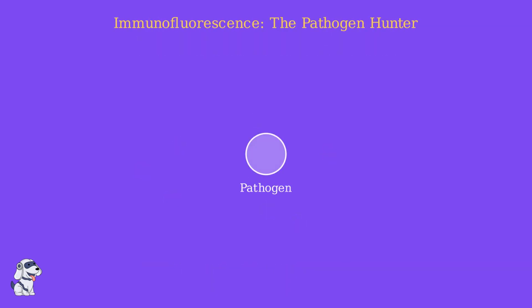In the clinical lab, identifying hidden pathogens quickly is a matter of life and death. Immunofluorescence is a powerful technique that acts like a molecular flashlight to find specific microbes. Direct immunofluorescence binds an antibody directly to a pathogen. The antibody is tagged with a fluorochrome, which glows when exposed to specific light, revealing the pathogen's location.